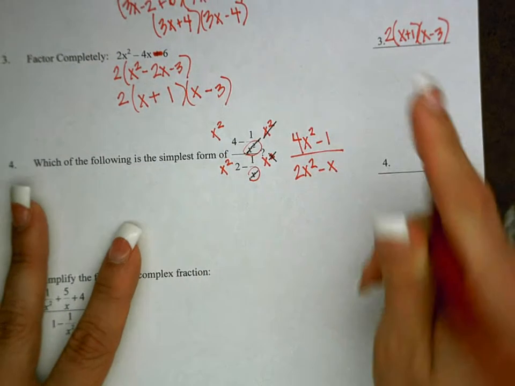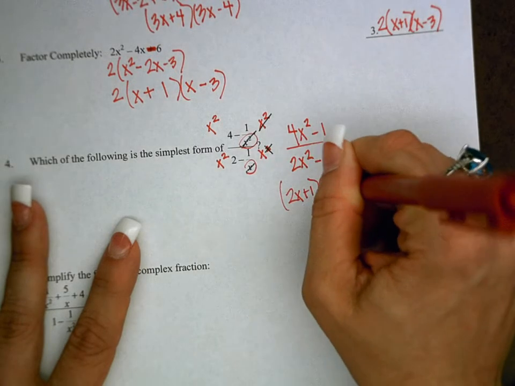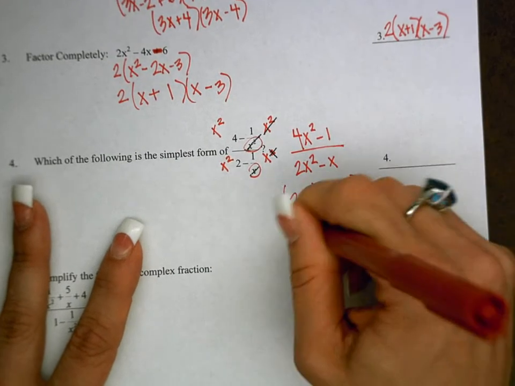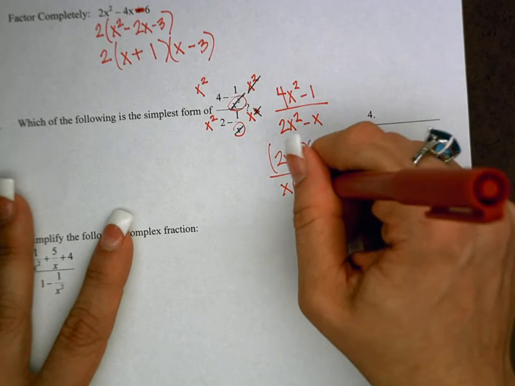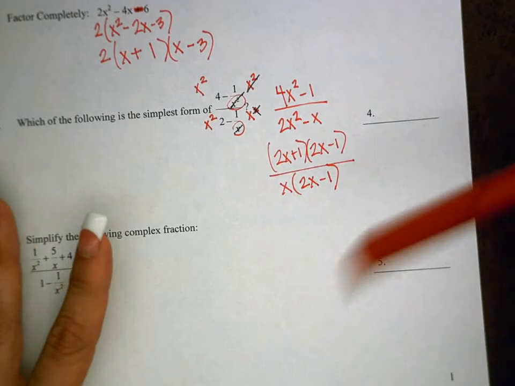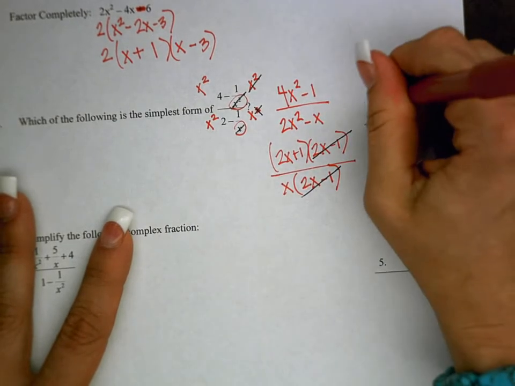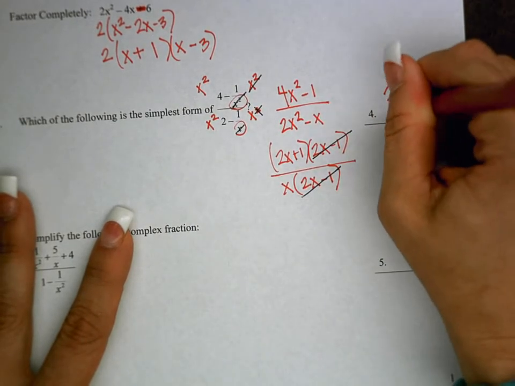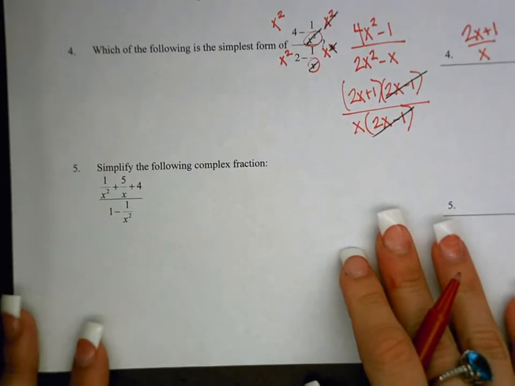Factor both of these. This is difference of squares. So 2x plus 1, 2x minus 1. And in the denominator, you can factor out a GCF. Take out x, left behind would be 2x minus 1. The 2x minus 1s can reduce. So you should end up with 2x plus 1 over x. If you don't factor and cancel, it's going to be incorrect.